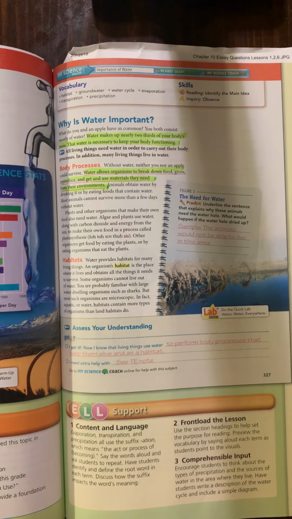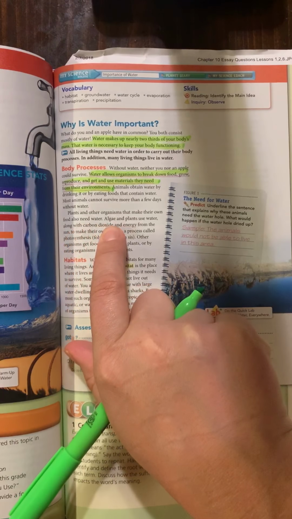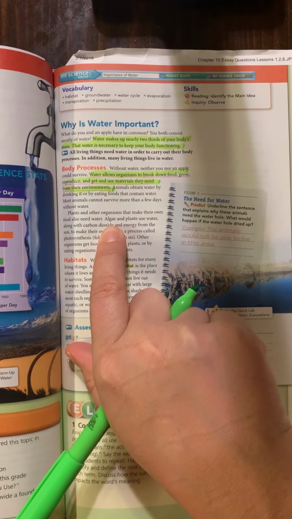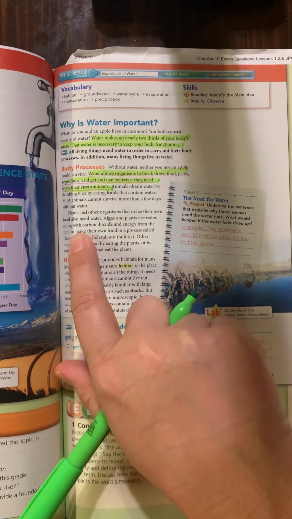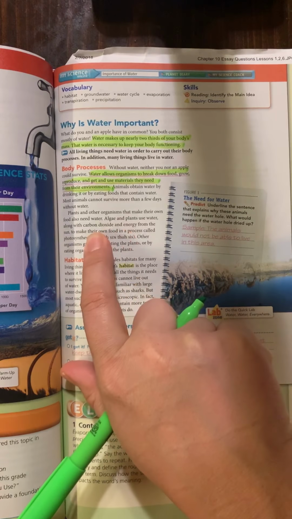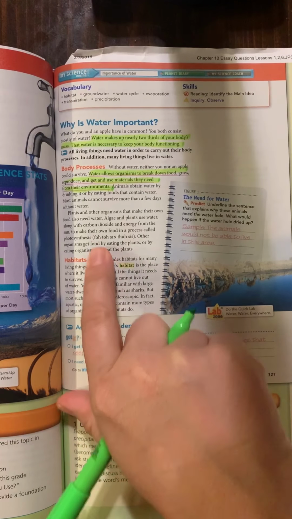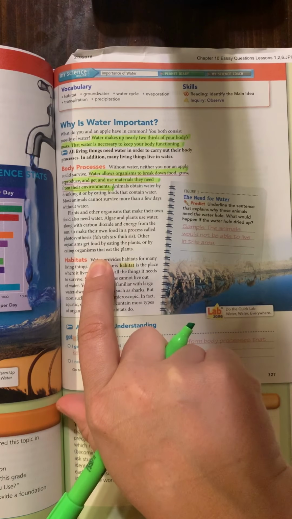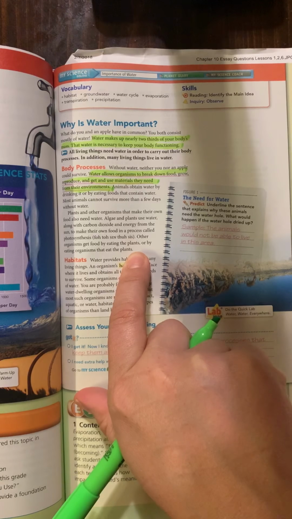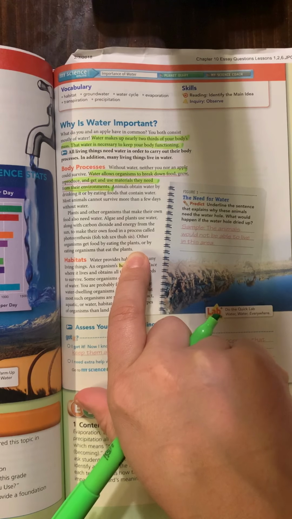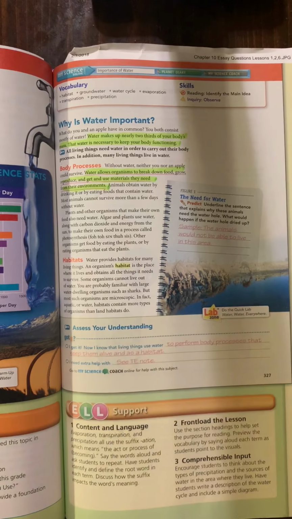Animals obtain water by drinking it or by eating foods. Plants and other organisms that make their own food also need water. Remember, they get it from their roots. They break down carbon dioxide and form oxygen. They kind of do the opposite, photosynthesis. Other organisms get food by eating the plants. Remember, we get all those nutrients from the plants.